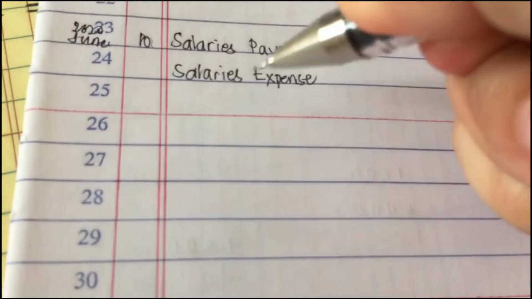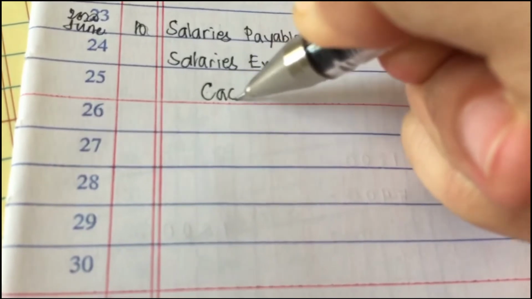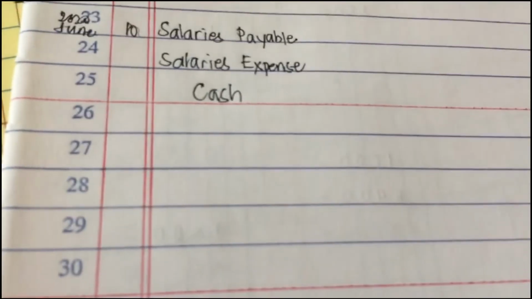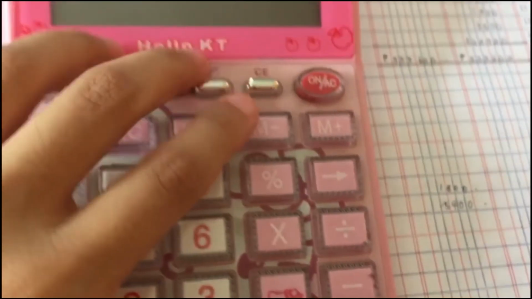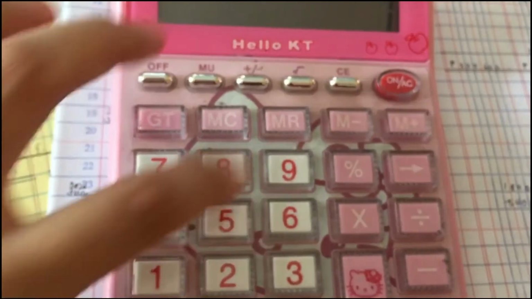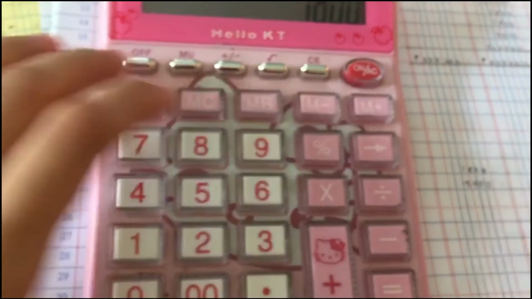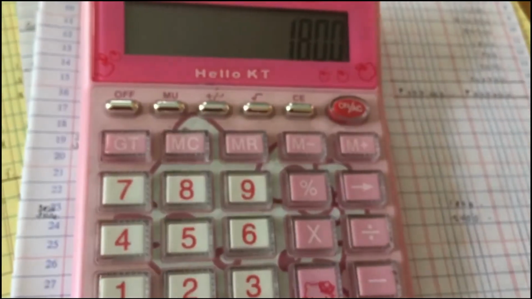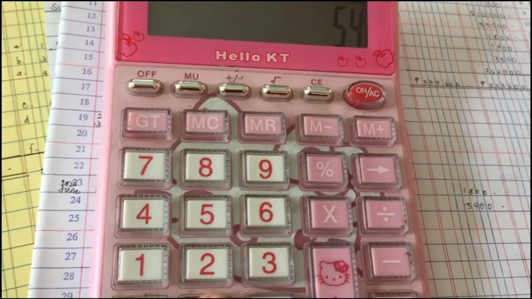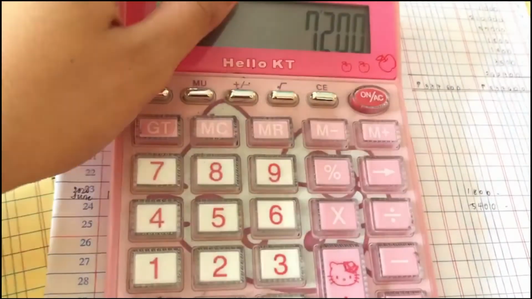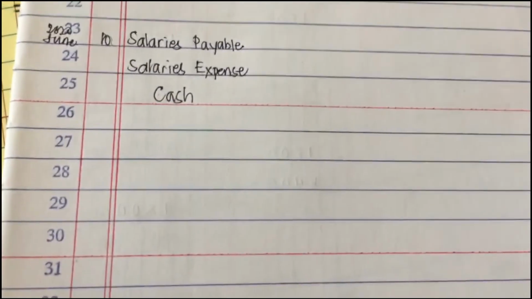So, ang mangyayari, yung cash natin na credit is the sum of these two debits. 1,800 plus 5,400. So, 7,200 ang ating cash na ilalabas. Ito yung reversing entry natin.